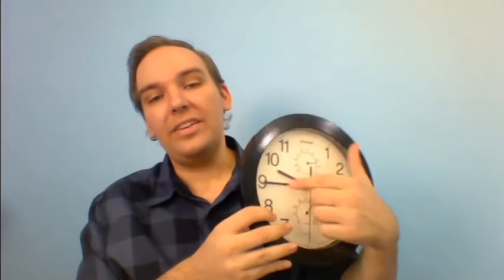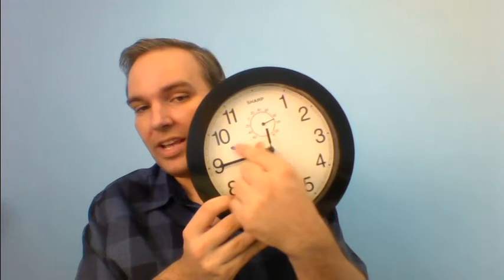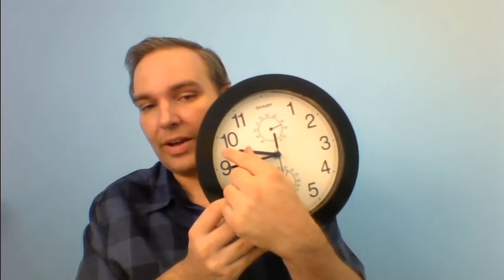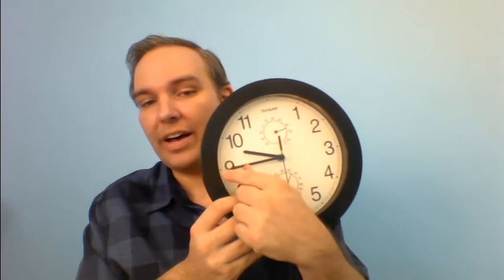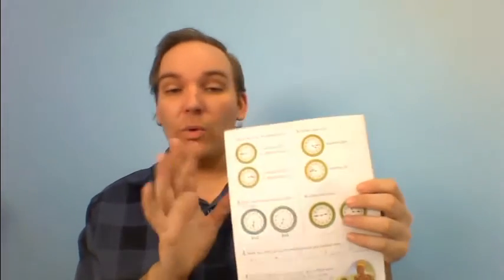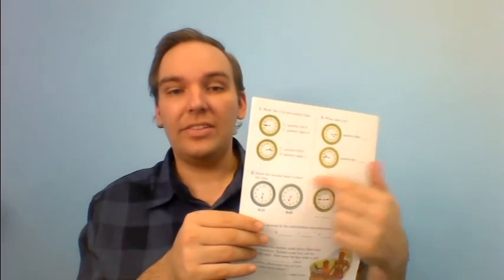If you said 10:45, you're wrong, because it's not quite pointing to the 10, right? It's not 10:45, it's 9:45. Okay? Don't worry about writing that down on this. We'll worry about that another day. Okay? So that's what these clocks say.